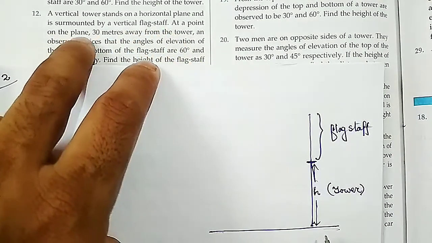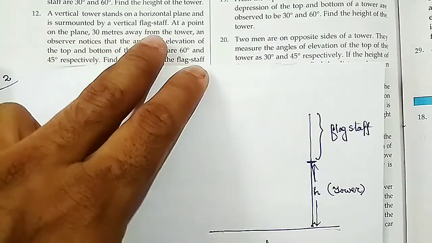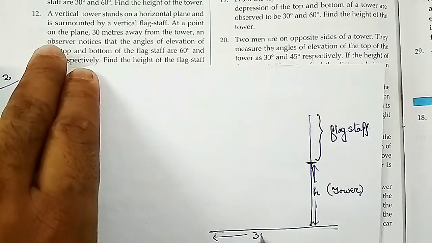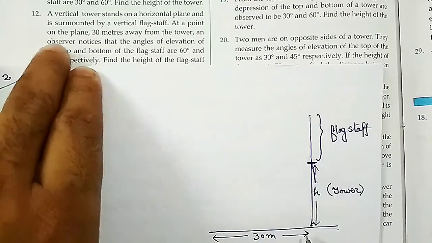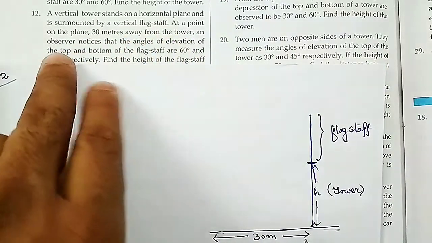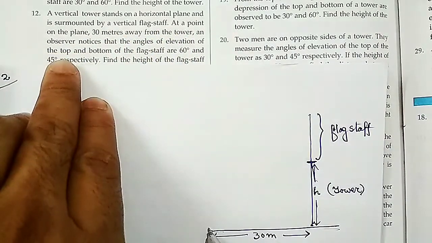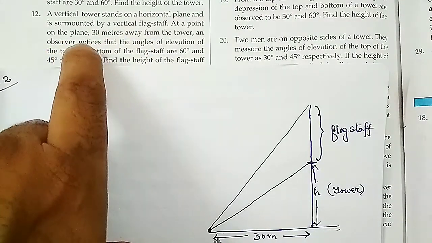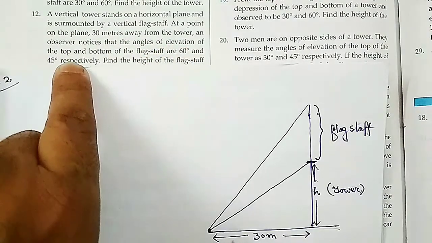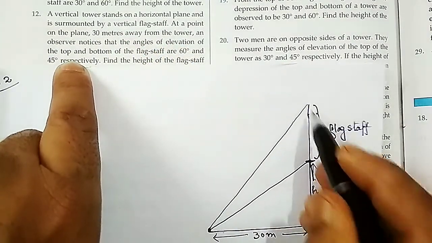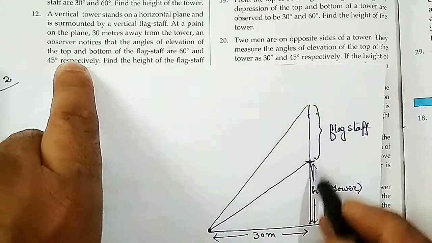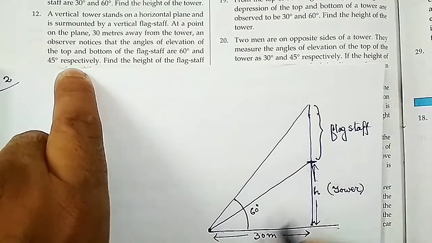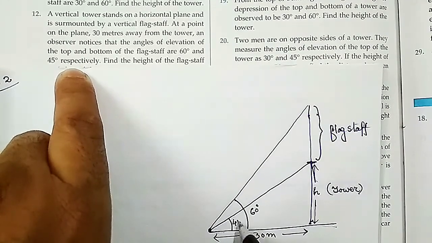At a point on the plane 30 meters away from the tower, suppose this distance is 30 meters away from the tower, an observer notices, this is the point from where the observer is observing, that the angles of elevation of the top and bottom of the flagstaff are 60 for the top and 45 degree for the bottom.